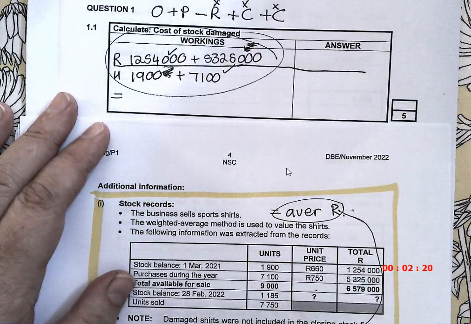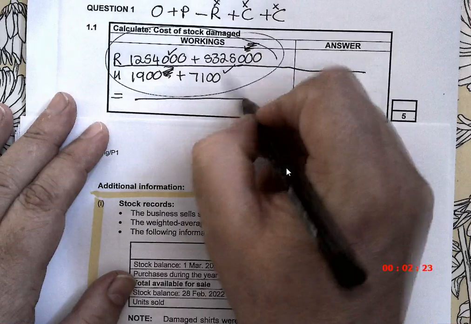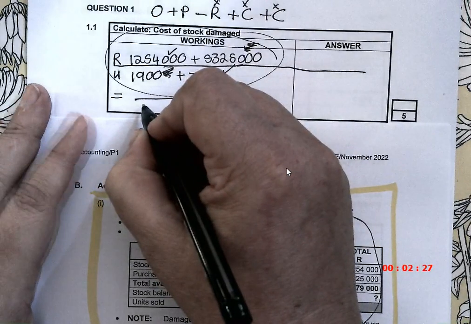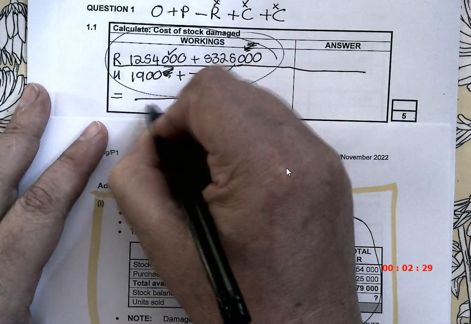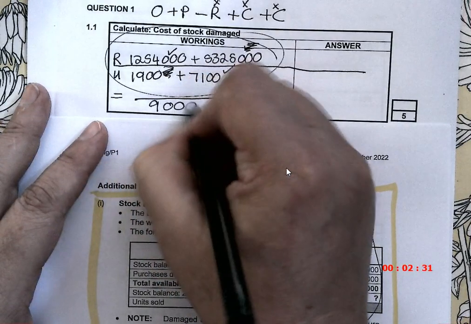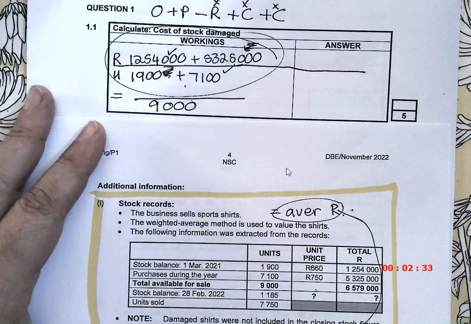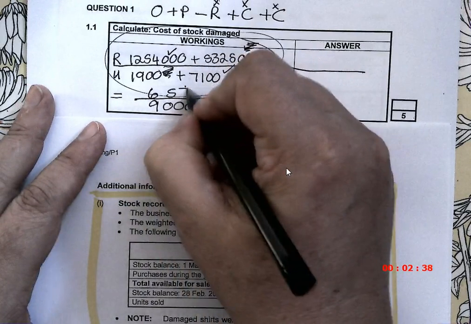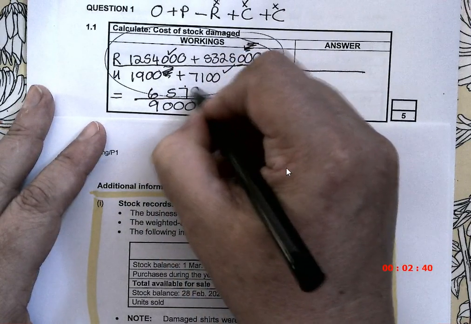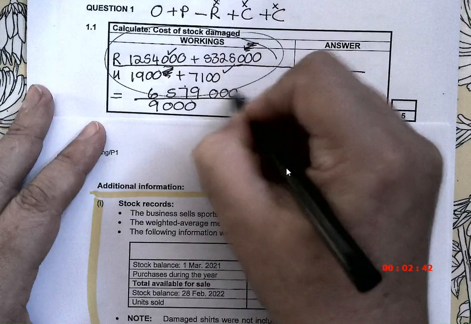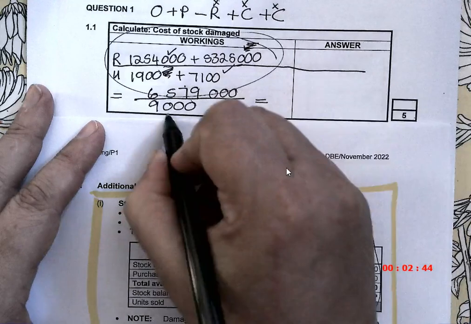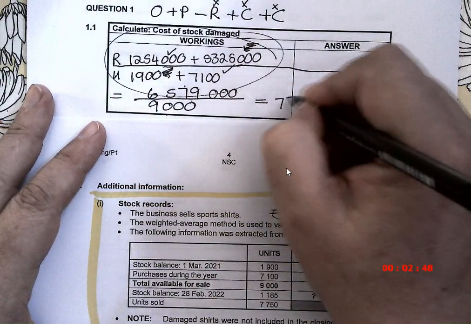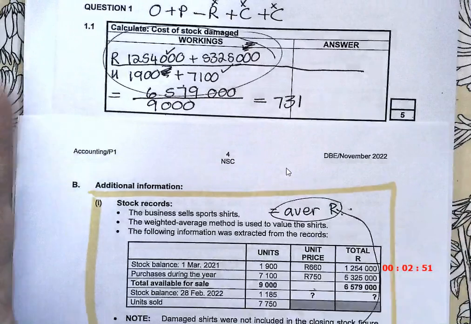Can you guys be quick? So I see at the bottom, it's how much? 9,000. No. What is the top? 6, 5. Okay. And now if I do that, I will get my average. 731. There's no commas? No.